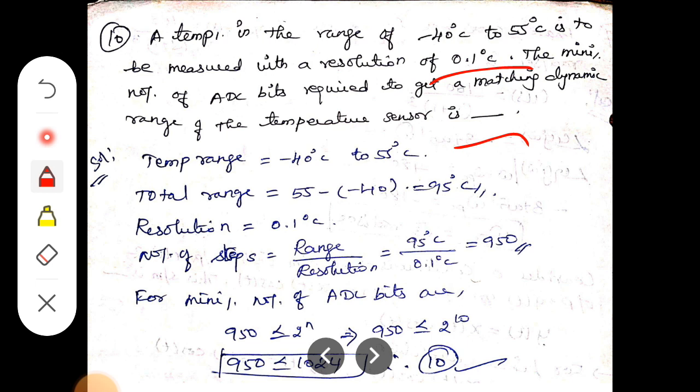We want the total range first, then the number of resolution steps, then the number of bits. So the total range is higher minus lower: 55 minus (-40), so the total is 95 degrees Celsius. The resolution is 0.1 degree, so we want the number of states. This is digital, so the steps required equal range divided by resolution: 95 divided by 0.1. So 950 steps are required.